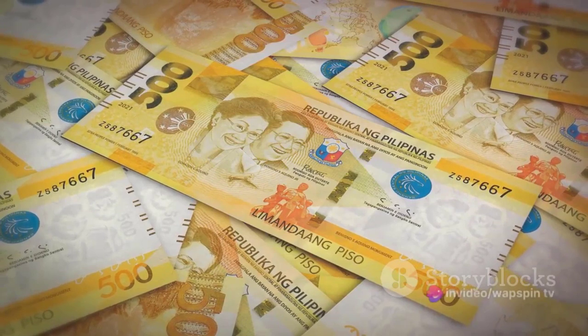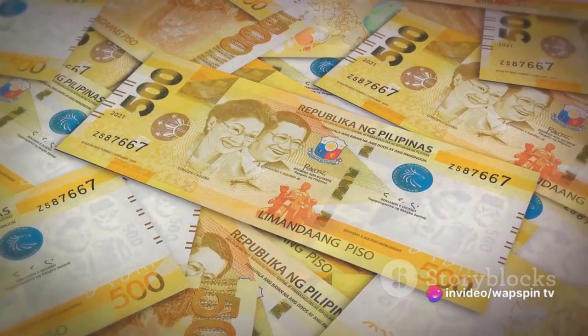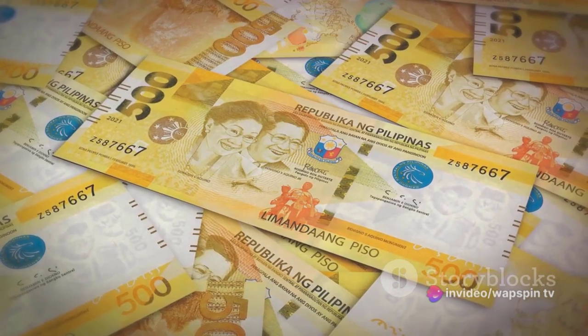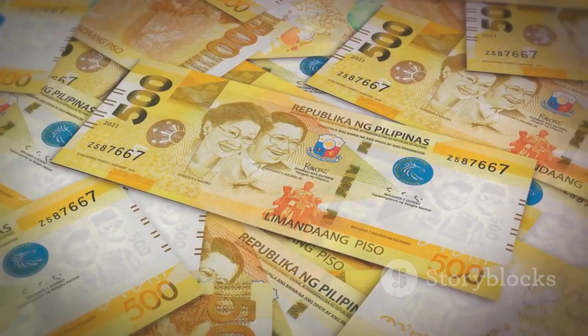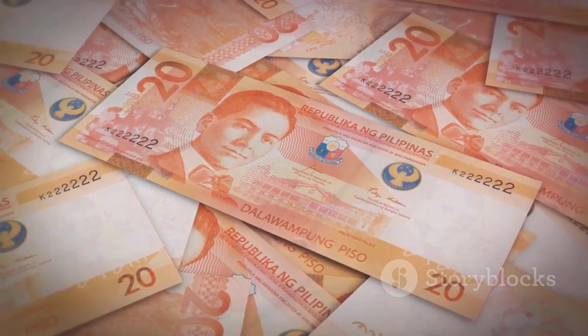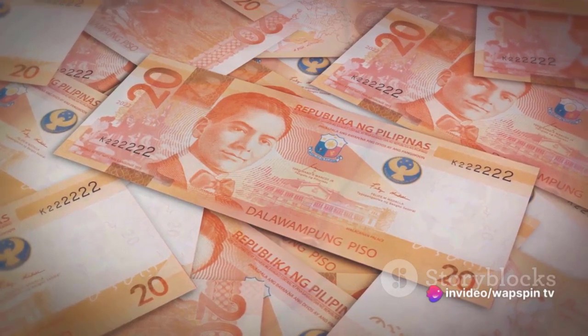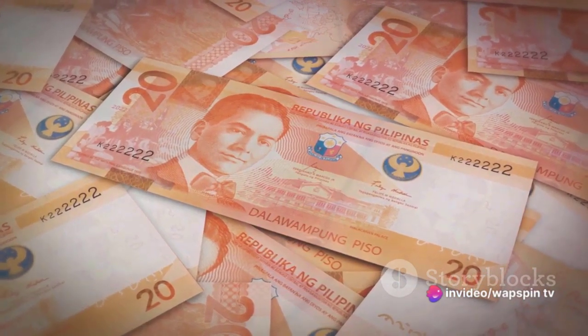Now let's talk about big money. The largest banknote ever printed was by the Department of Finance in the Philippines. In 1998, they issued a note measuring a staggering 8.5 by 14 inches, about the size of a legal paper. It was a commemorative note for the centennial of the Philippine Declaration of Independence, and only a limited number were printed.